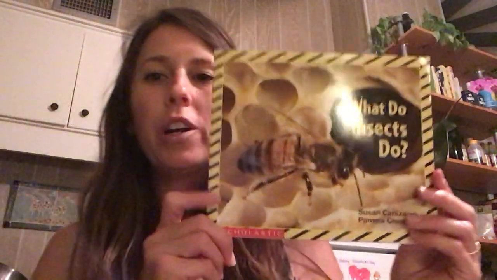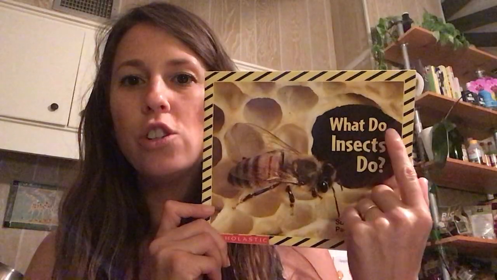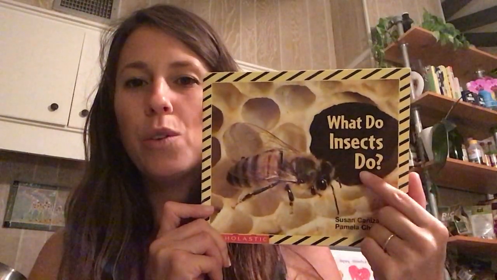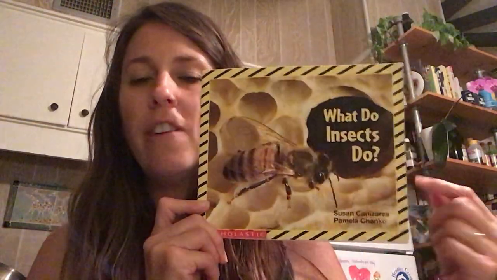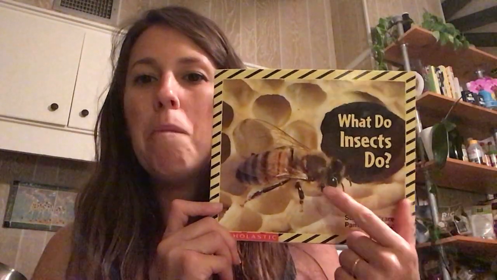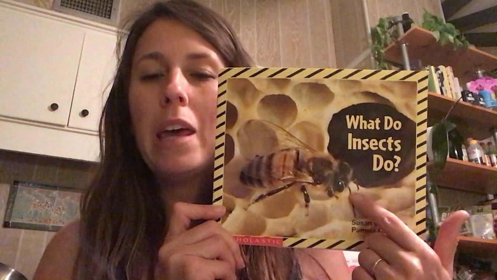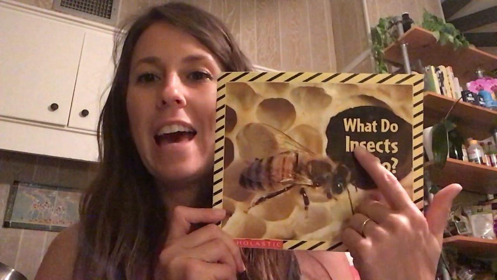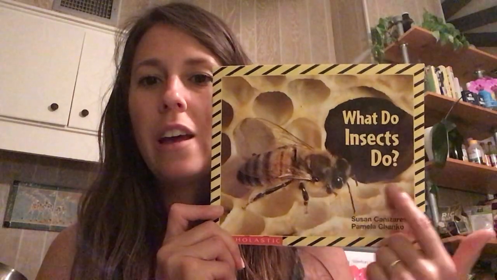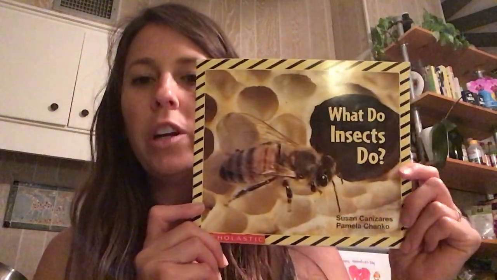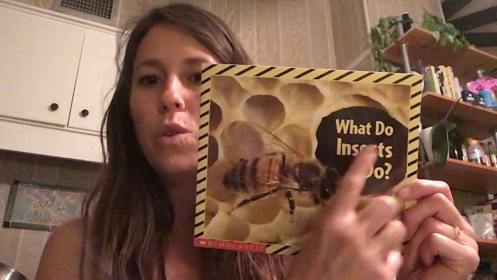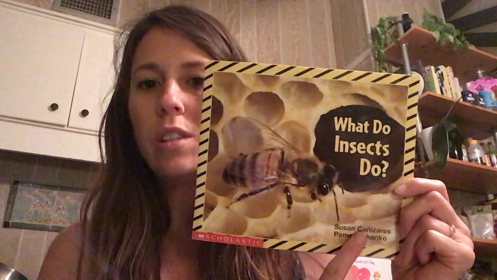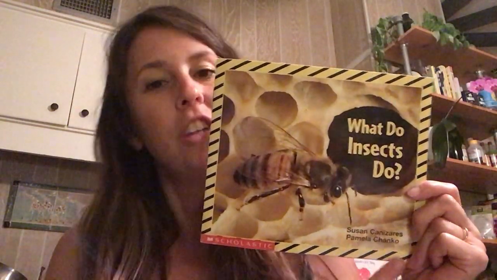Okay, so the book we're going to read today is What Do Insects Do? And let's look first at the front cover. What do you see? A bee, that's right. It looks like a bumblebee. Is a bee a type of insect? Yes. And what is in the background? Yeah, the honeycomb. Do you remember what shape these look like? Circles or hexagons. Yes. So we're going to read What Do Insects Do by Susan Canizares and Paula Janko.